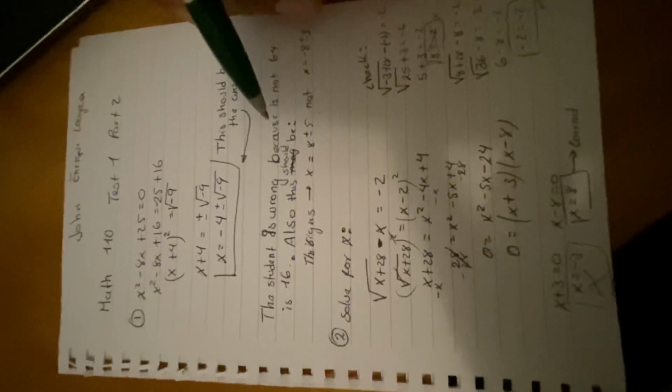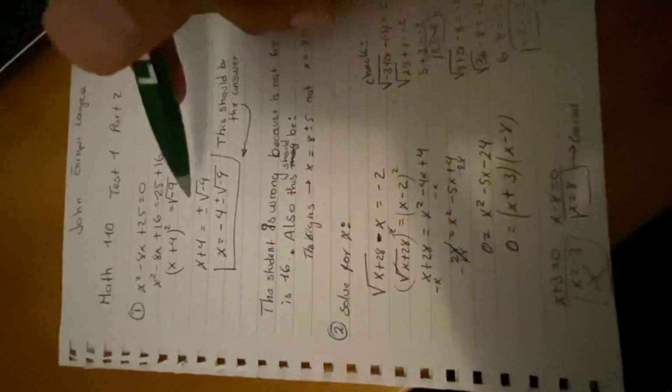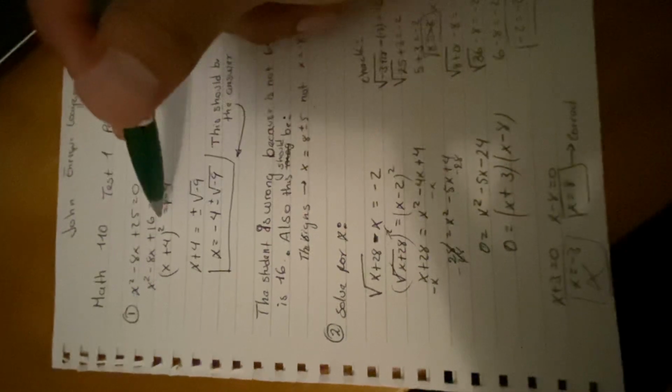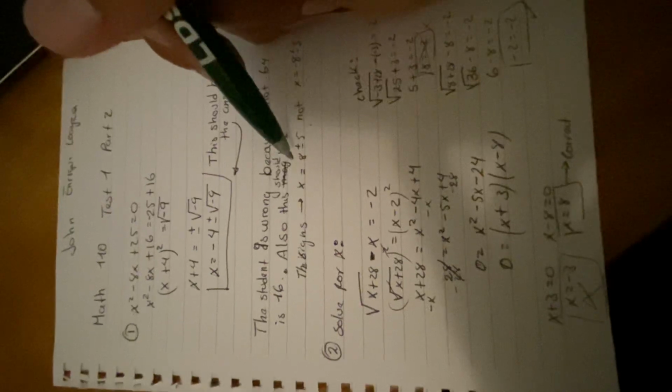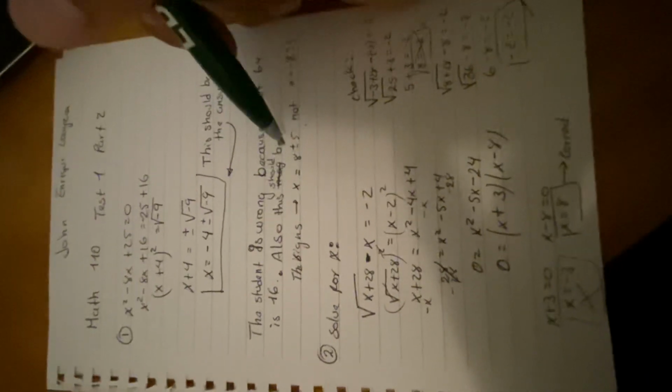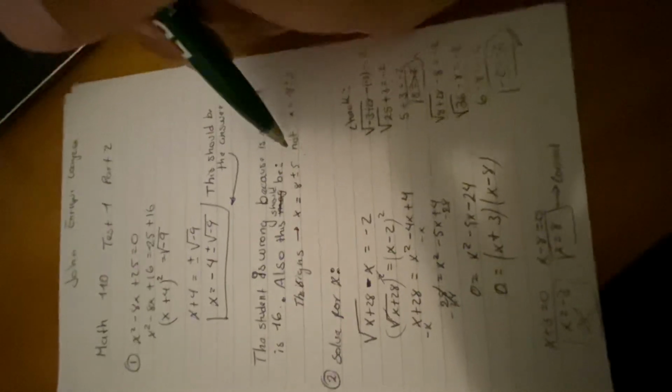So what was wrong with the answer of the student was that he put another number here, I don't remember which one, but it should be 16. And also something that he did wrong was the signs, because he put x equals minus 8, but it should be plus 8, because he didn't change the sign. So he should have changed the sign, but he didn't, so it was wrong for that.